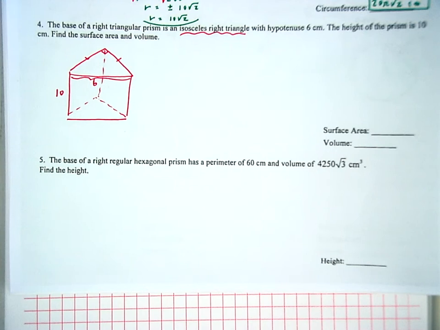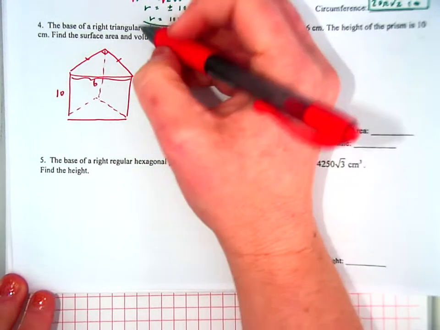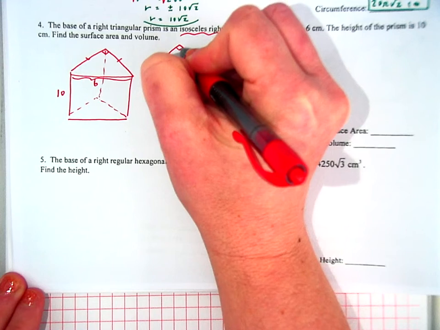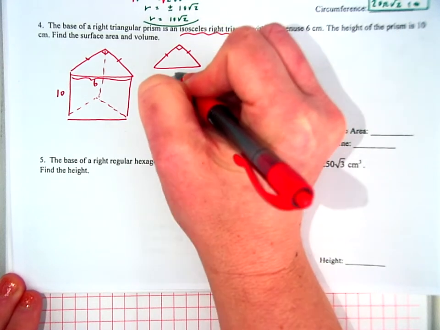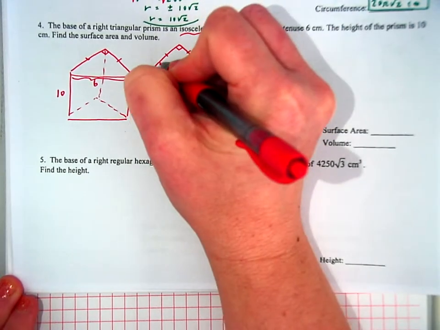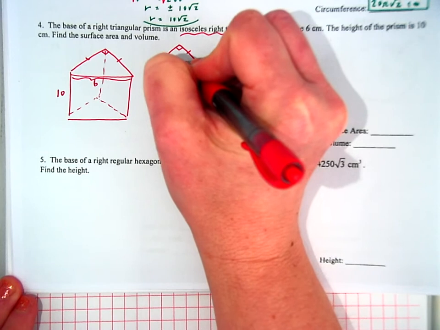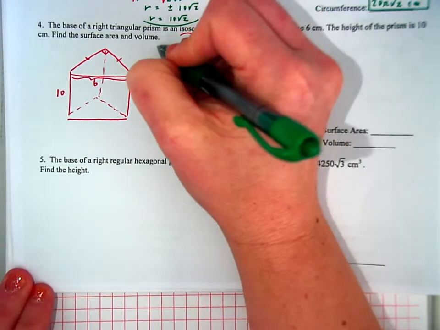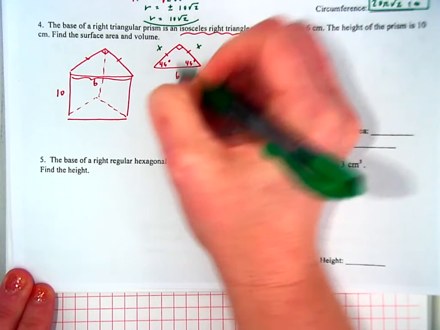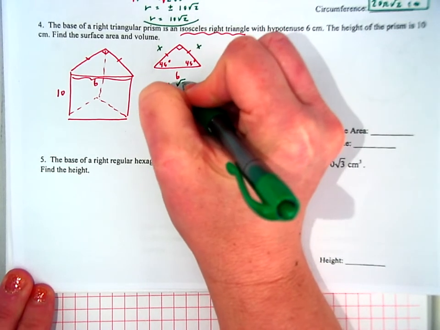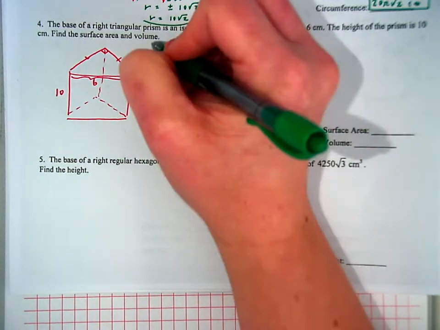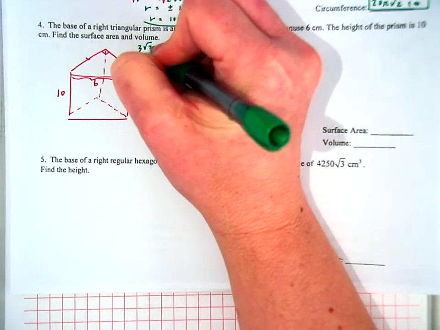So next I'm going to focus on my base shape. So here is my base. An isosceles right triangle, this part is 6, which means that these angles, they both have to be 45 degrees. So I know that my legs are both x, and the hypotenuse is x root 2. So if I take half of 6 and I multiply by the square root of 2, these 2 legs have to be 3 root 2.